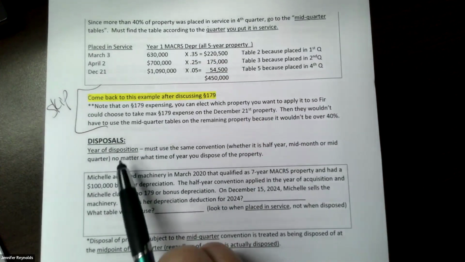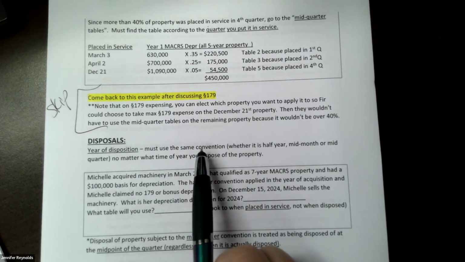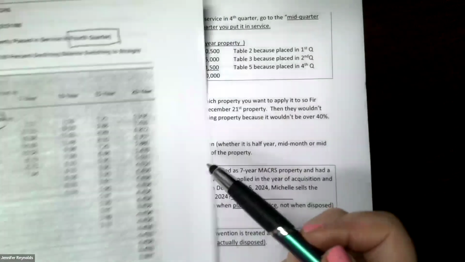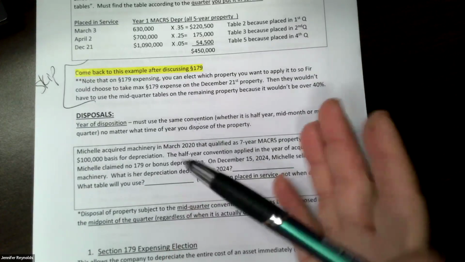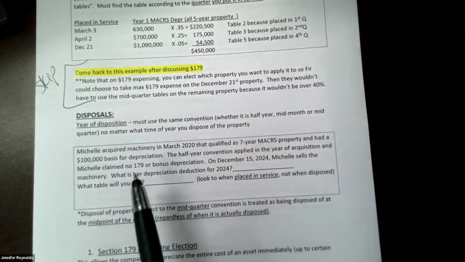Let's talk about disposals. I've mentioned already that you have to use the same convention. So if I started using mid-quarter, I got to finish using mid-quarter all the way through every year on that property. In the year of disposition, you only get a half a year or a mid-quarter, right? So let's look at Michelle.